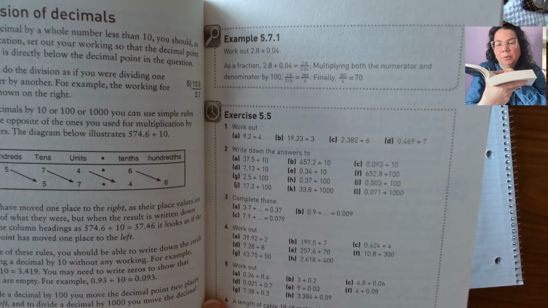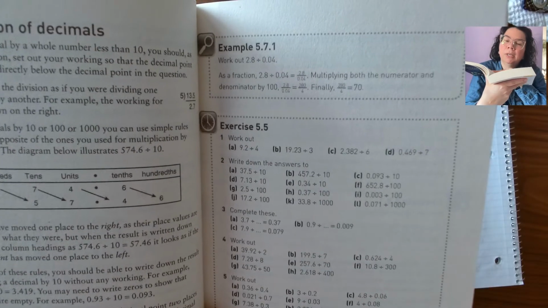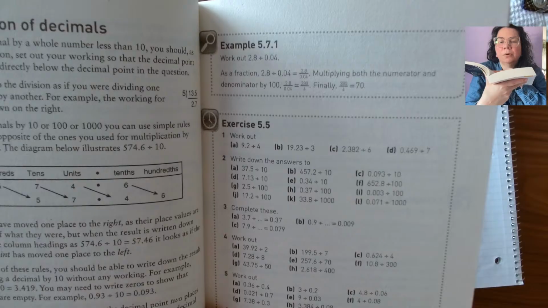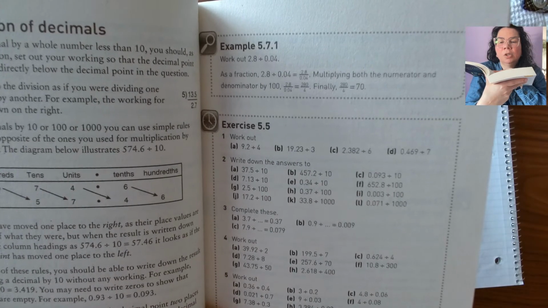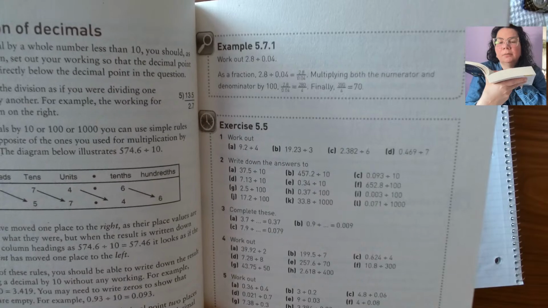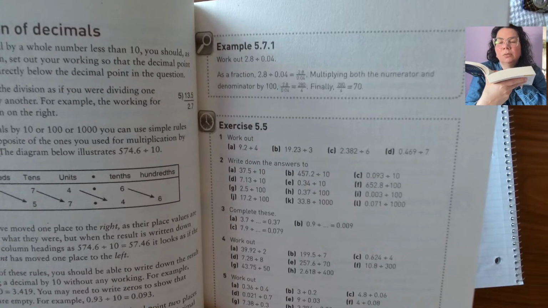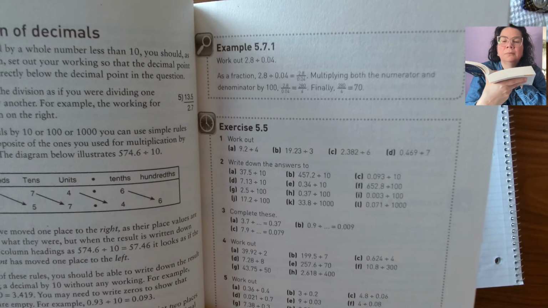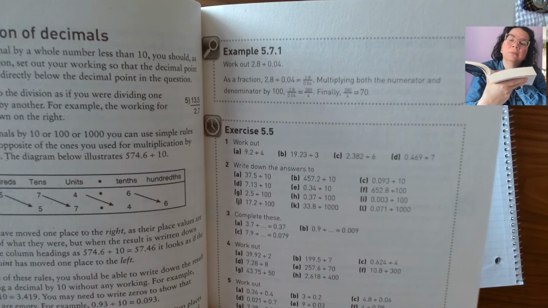Example 5.7.1. Work out 2.8 divided by 0.04. As a fraction, 2.8 divided by 0.04 equals 2.8 over 0.04. Multiplying both the numerator and the denominator by 100, 2.8 over 0.04 times 100 each is 280 over 4. Finally, 280 over 4 is 70.